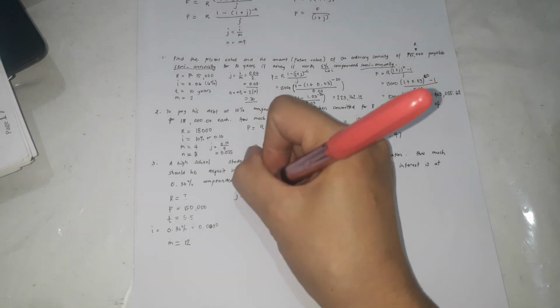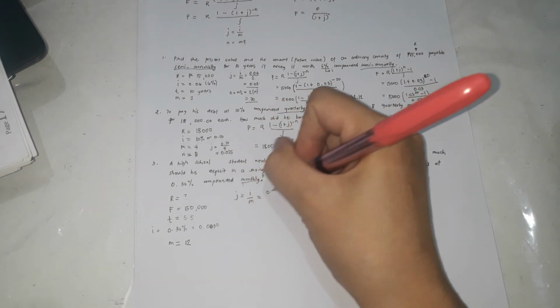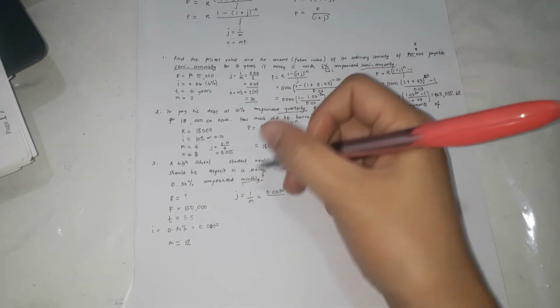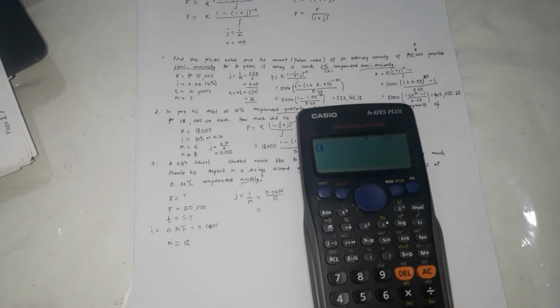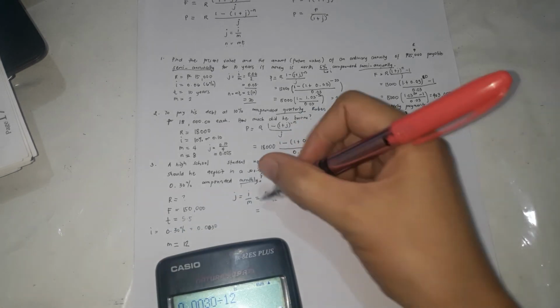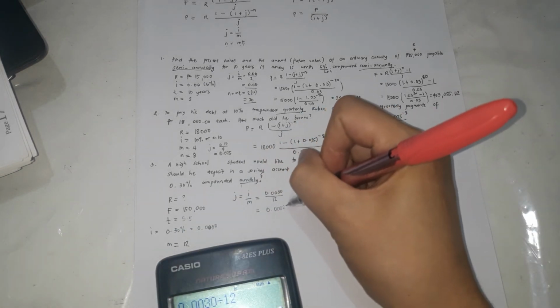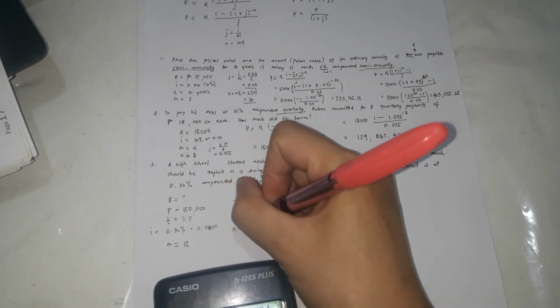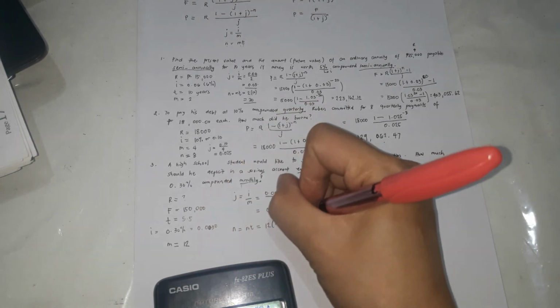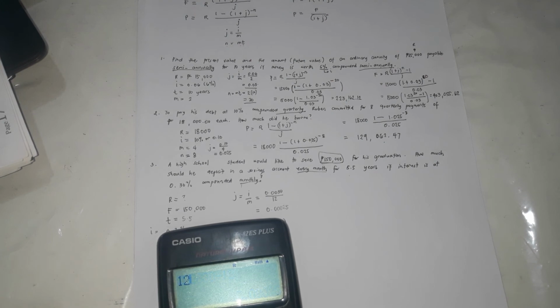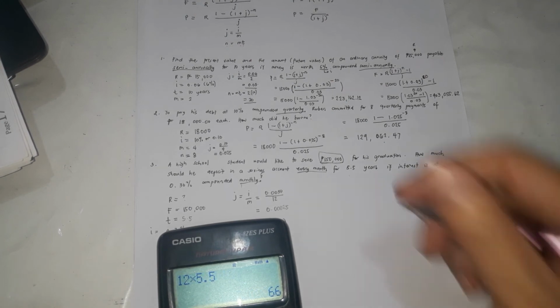J is I over M. I is 0.0030 over M, which is 12. So J is 0.0030 divided by 12, which is 0.00025. Next, N. N is M times T. M is 12, T is 5.5. So 12 times 5.5 is equal to 66.